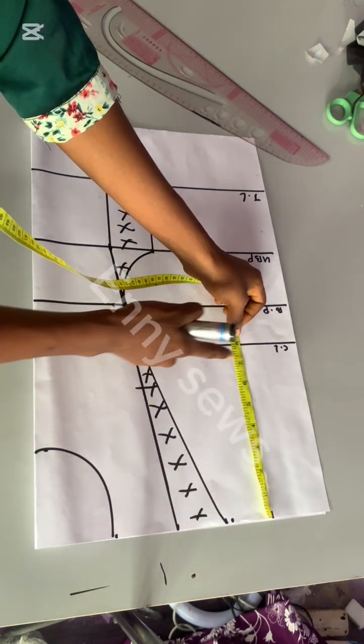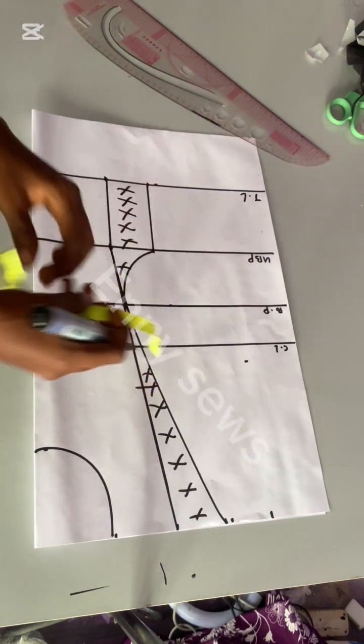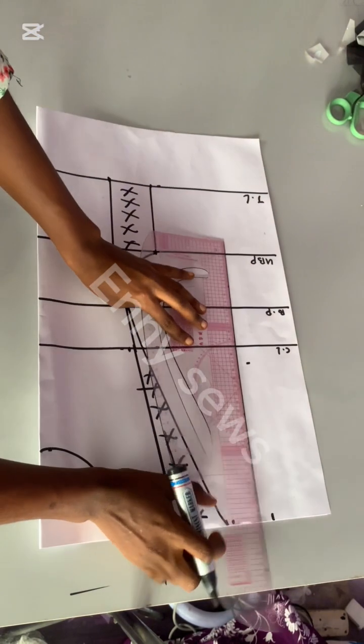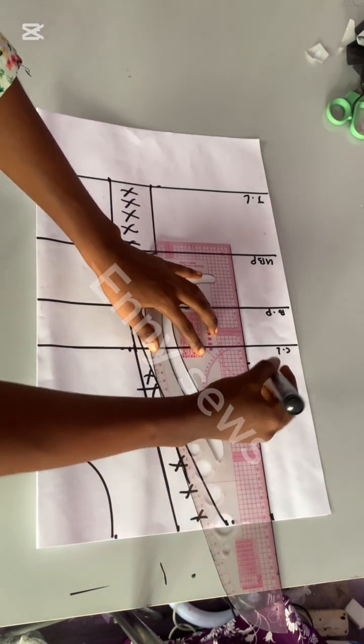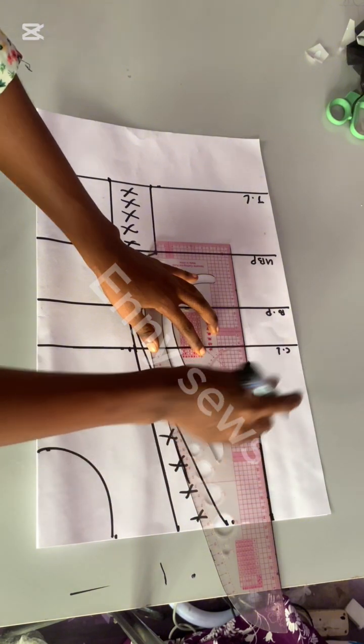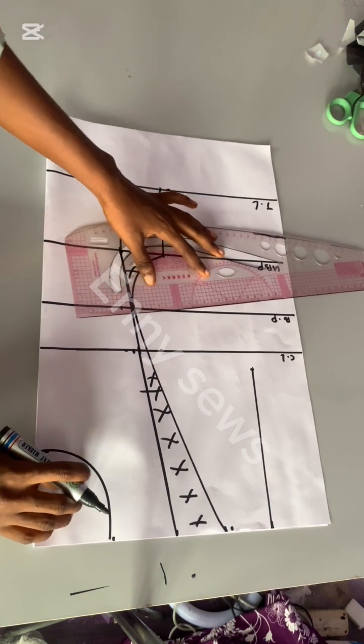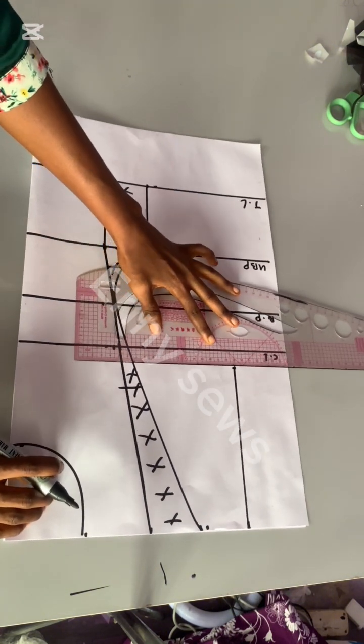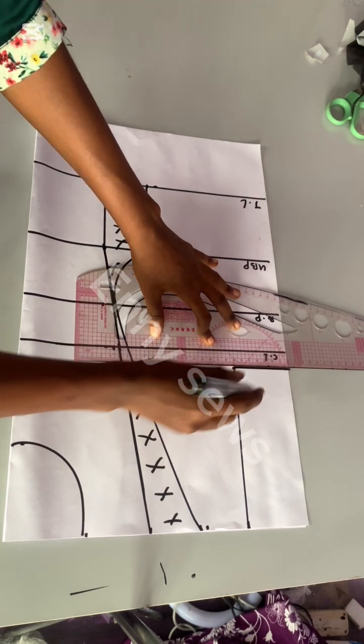So now you mark your armhole. I'm trying to mark my armhole here. Mine is 7 inches. Then I'm going to mark a straight line. So all I did there was I had to replace the 2 inches that we deducted from the shoulder measurement.